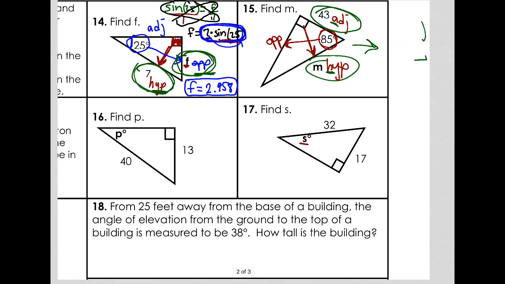Let me get rid of all this so I can. And remember, it's the trig function, the angle measure, and then equal to, well, remember cosine was A over H, so the adjacent, which is 43, over the hypotenuse, which is M. So now here, when you cross multiply, we put a 1 under there, and we multiply diagonally.